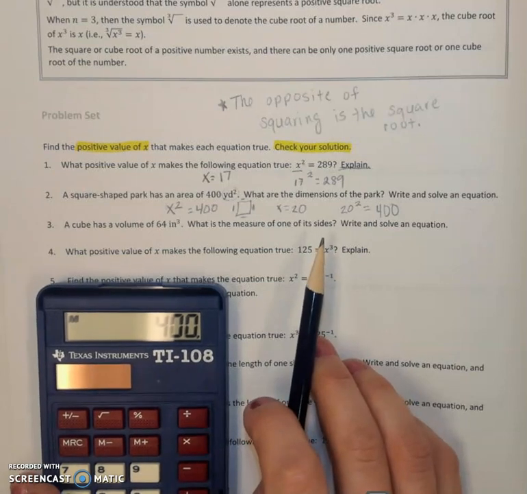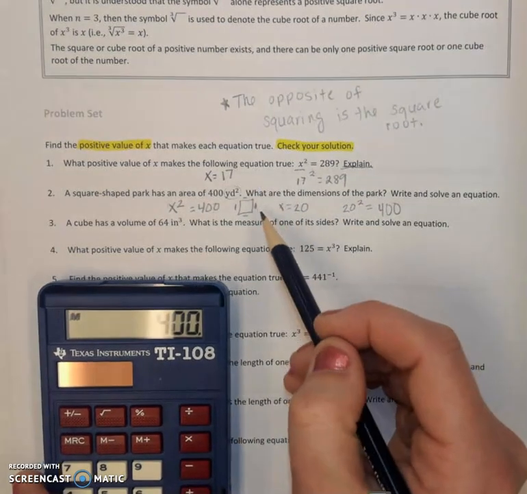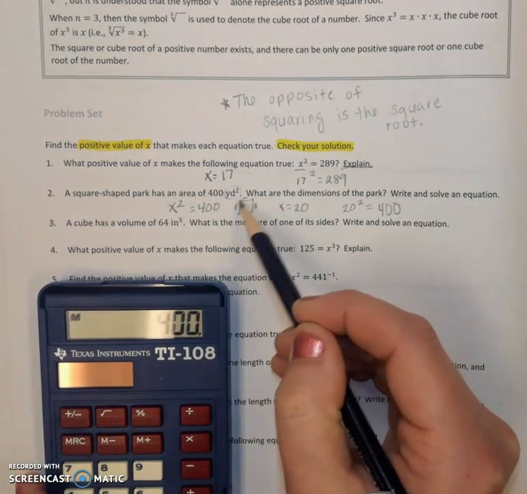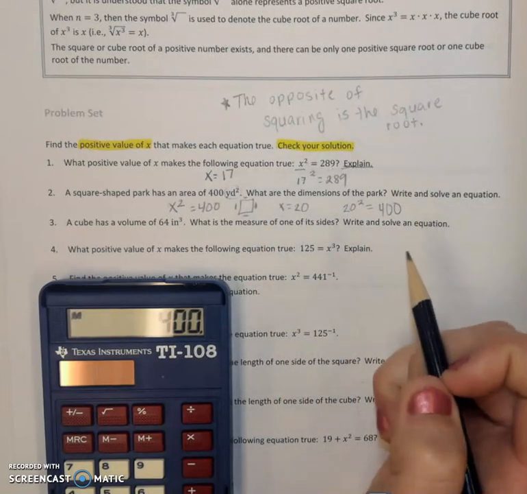So the square park is 20 yards in length and 20 yards in width. So basically it's 20, 20, 20, 20. And to find the area, we do length times width.